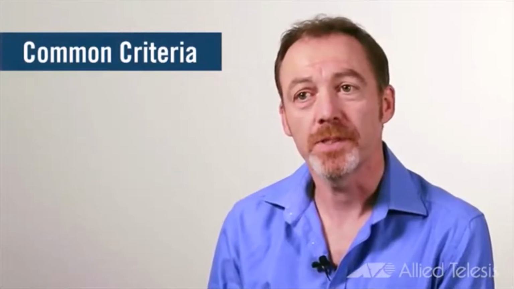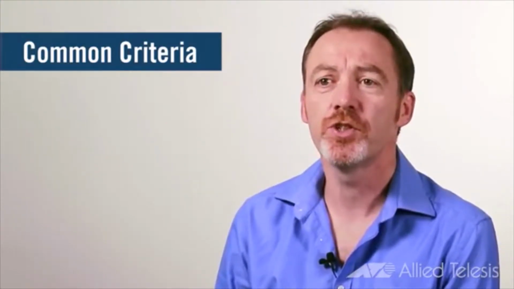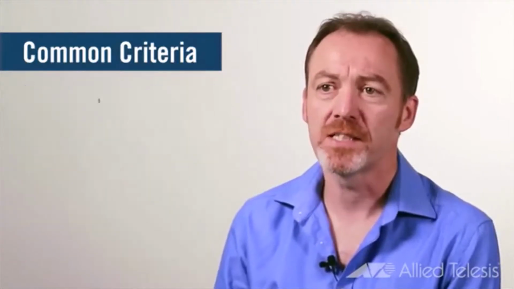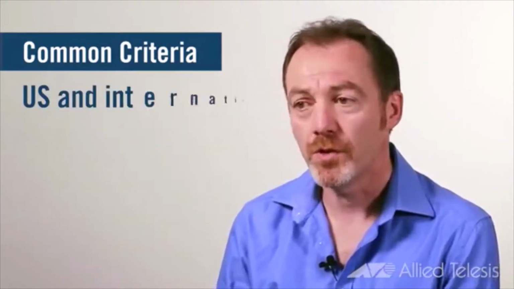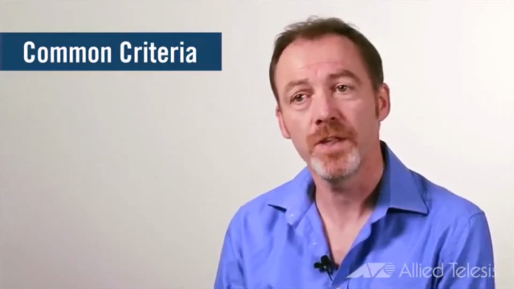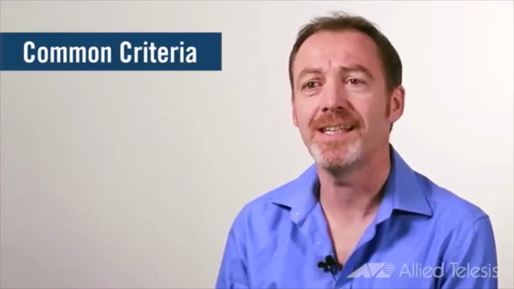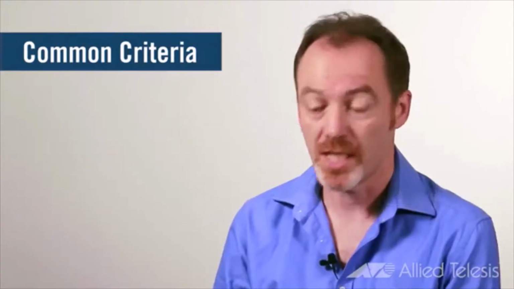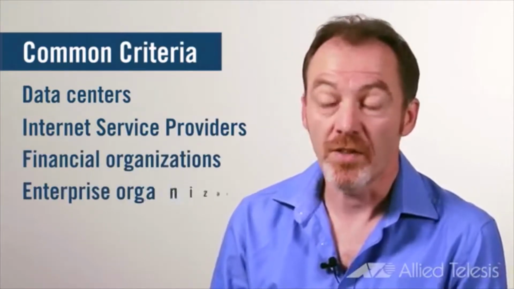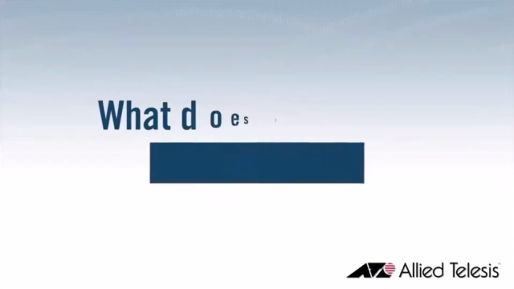Common criteria's purpose is to allow organisations to ensure they are purchasing equipment that has been independently verified as meeting specific security requirements. It's a mandatory requirement for the US federal government and for many international governments too, and it's also frequently requested by non-government users that take security seriously, such as data centres, internet service providers, financial and other enterprise organisations.